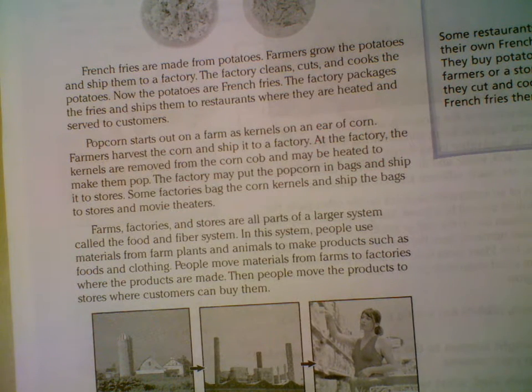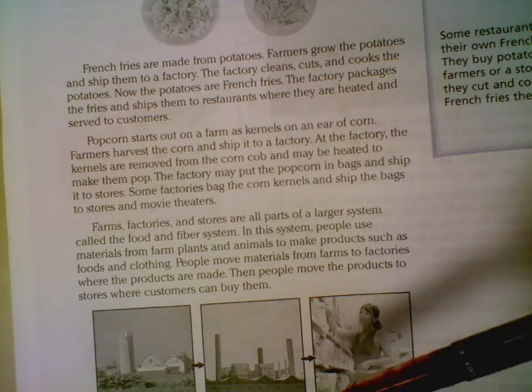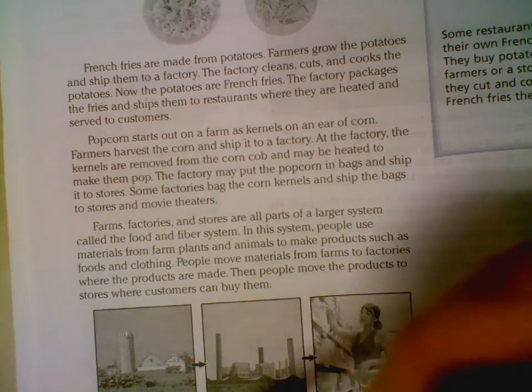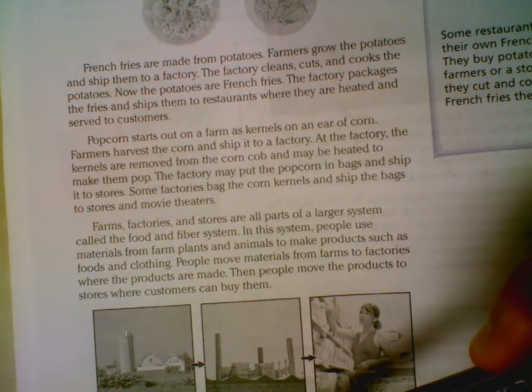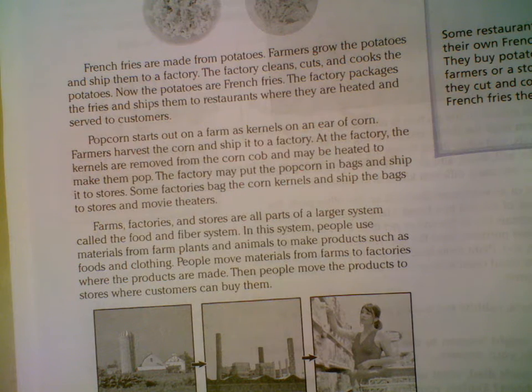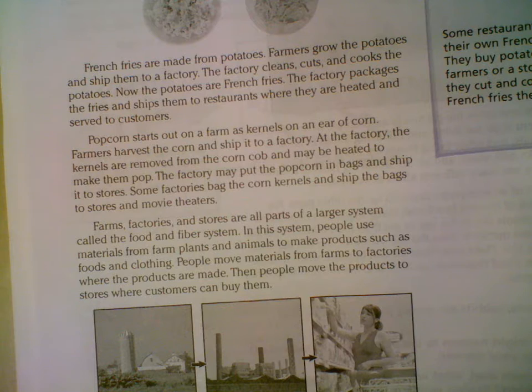Farms, factories, and stores are all parts of a larger system called the food and fiber system. In this system, people use material from farm plants and animals to make products such as foods and clothing. People move materials from farms to factories where the products are made. Then people move the products to stores where customers can buy them. In the food and fiber system, materials move from farms to factories. Products from factories move to stores. They grow it, make it, cook it, bag it, send it to the grocery store.